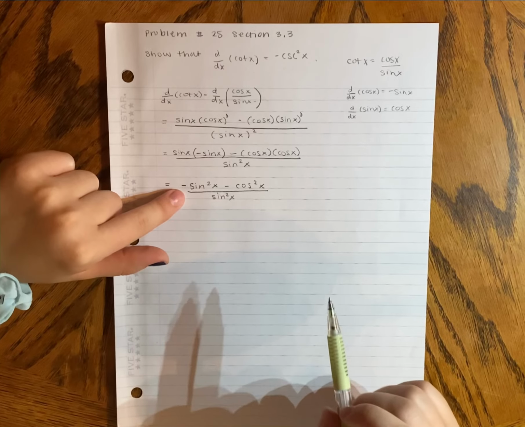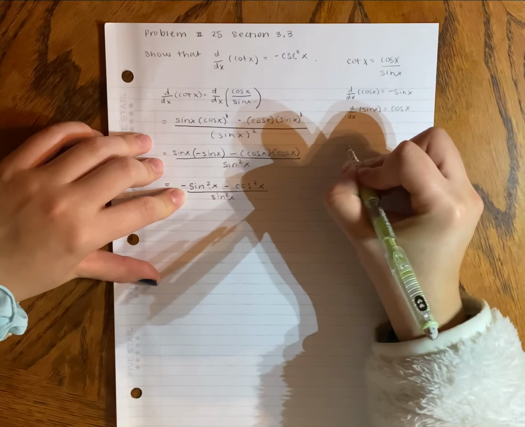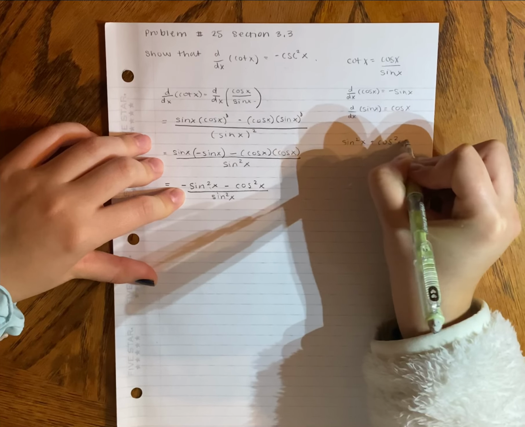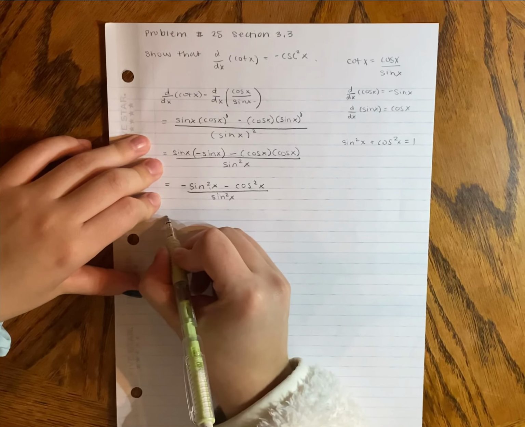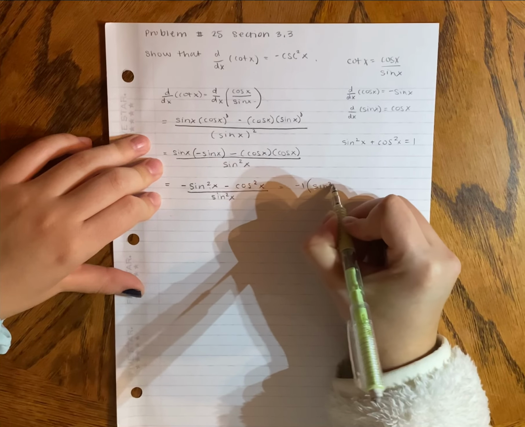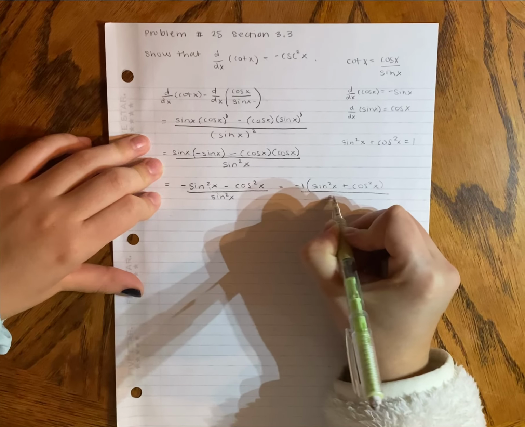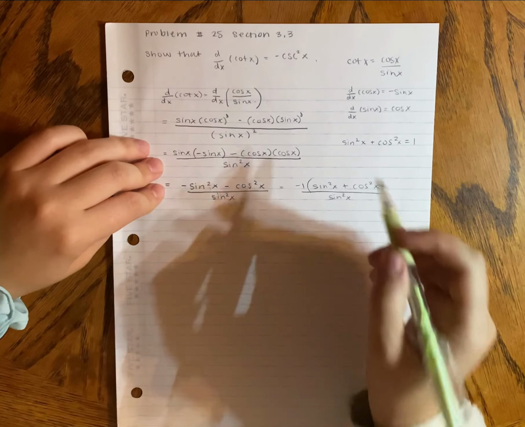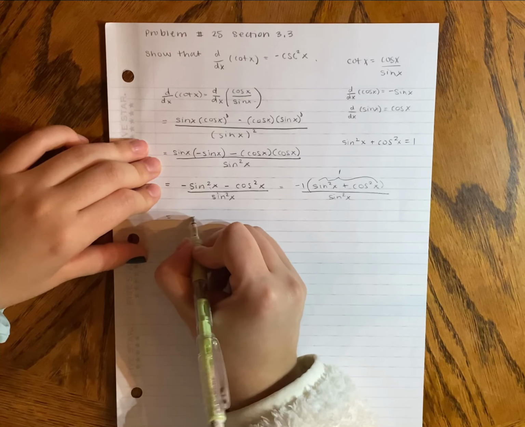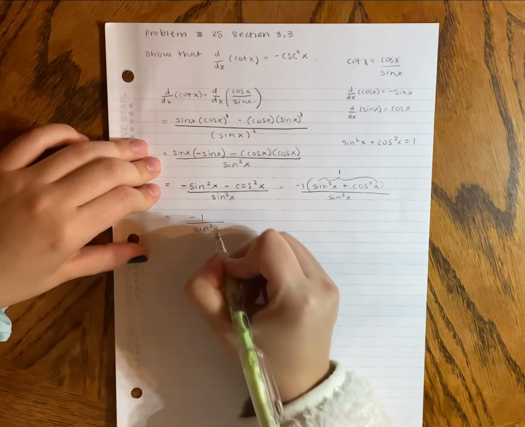So here we can see that we know from the properties of trigonometric functions, sine squared x plus cosine squared x is equal to 1. So here we can take out negative 1, and then it's sine squared x plus cosine squared x all over sine squared x. So this we know because we just stated that it equals 1. So now we have negative 1, don't forget the negative, over sine squared x.